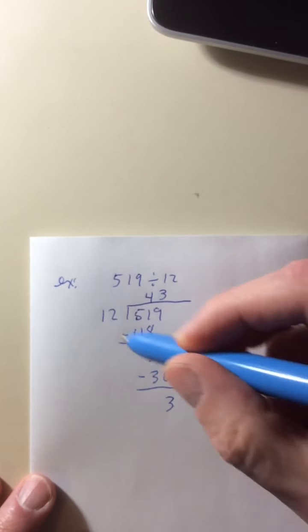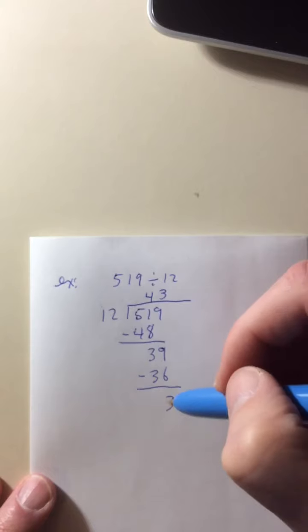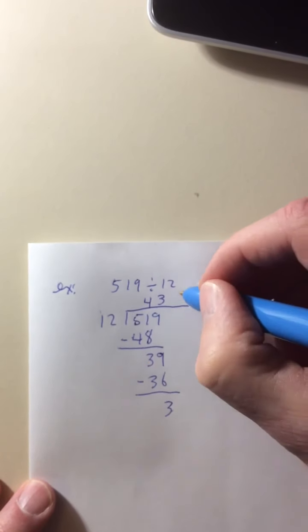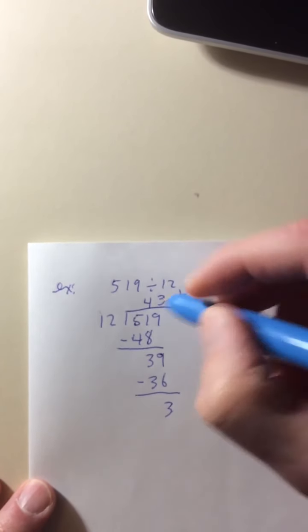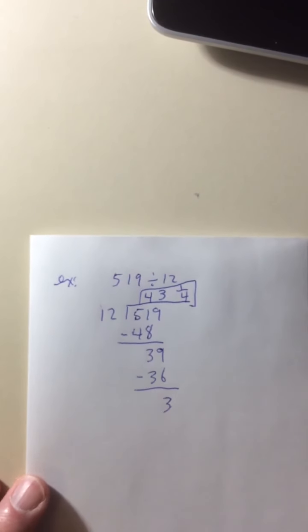And so now we got 3 over 12. That's going to be our fractional remainder piece. 3 divided by 12, of course, is the same as 1/4 when we reduce it down. So 43 and 1/4. Hopefully that video was helpful.